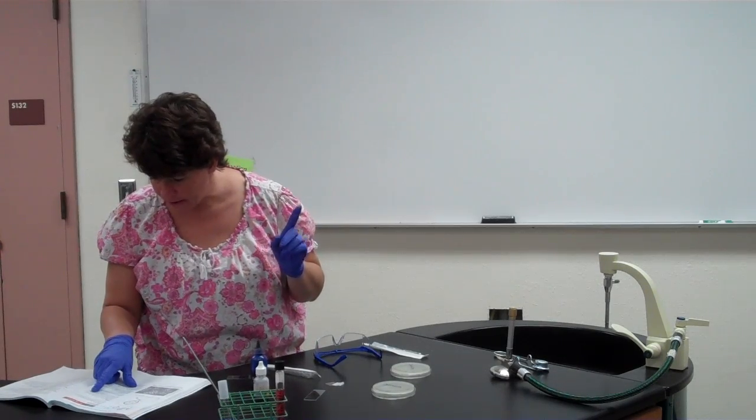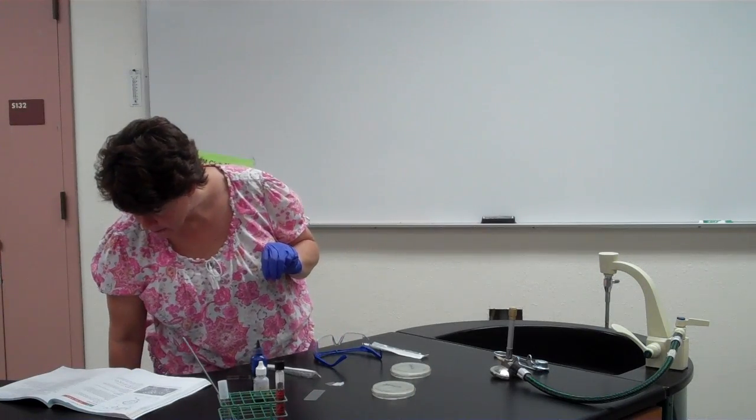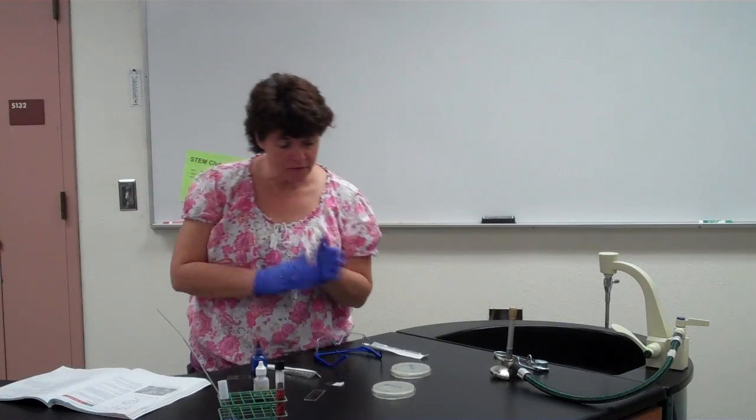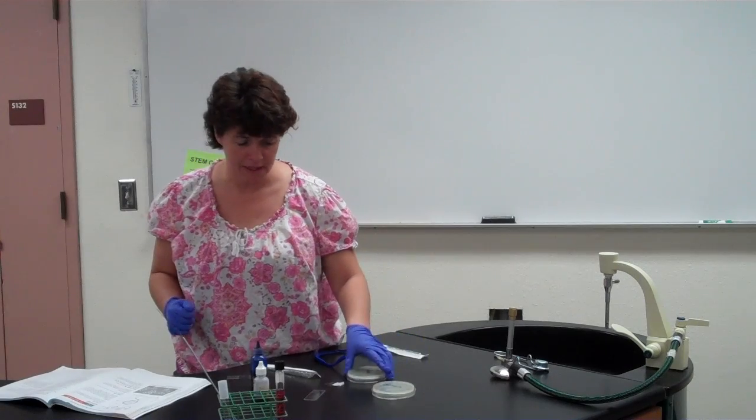4 different kinds. You'll have lactose, maltose, sucrose, 3. Okay? So you'll have a total of 15 tubes. You'll have 3 different sugars for the 5 bacteria. All right? Then the other thing that you're going to do, so that's the second part, and so you'll wait for fermentation for the next time.